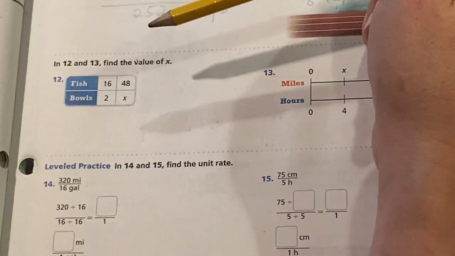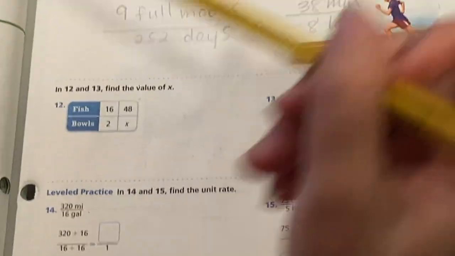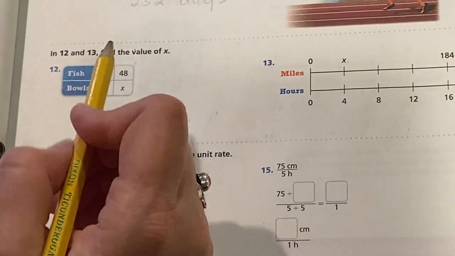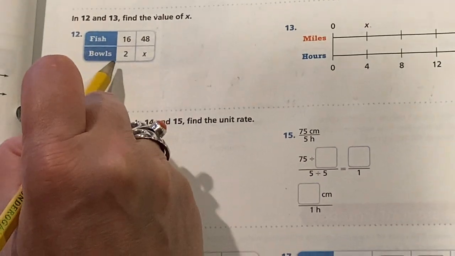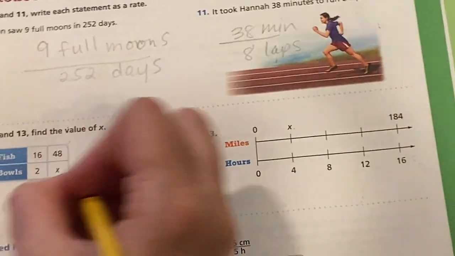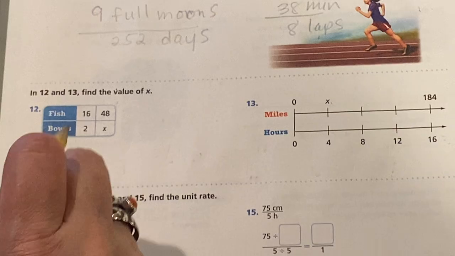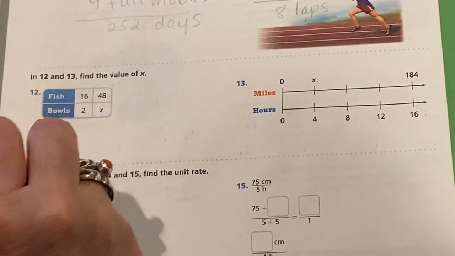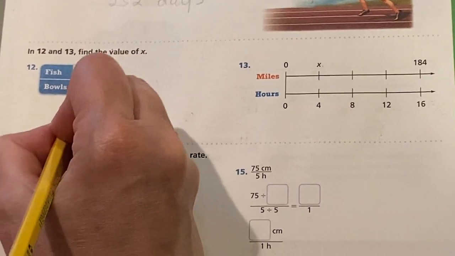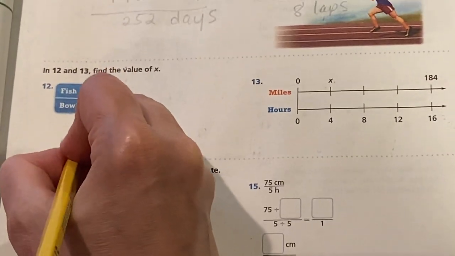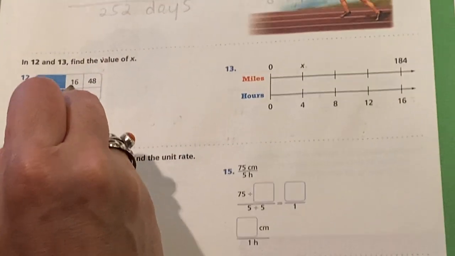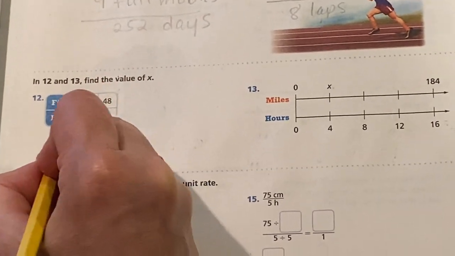So there's a couple of different ways to do this. One way is to find the unit rate. What if I find out how many fish you can put in 1 bowl? Let's try that. Since I'm looking to get it down to 1 bowl, I'm going to divide 2 by 2 and get 1. And then I'm going to divide 16 by the same thing, by 2, and I will get 8.